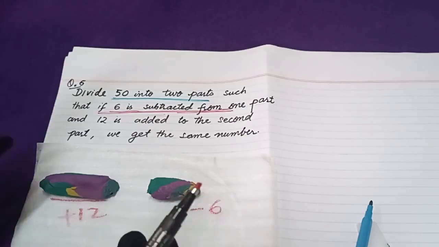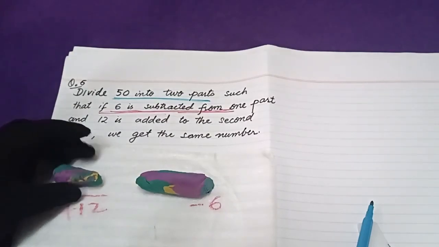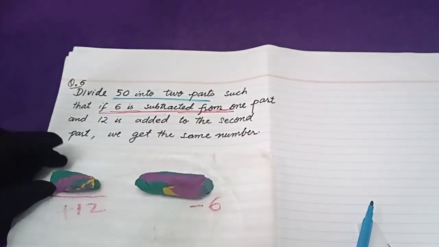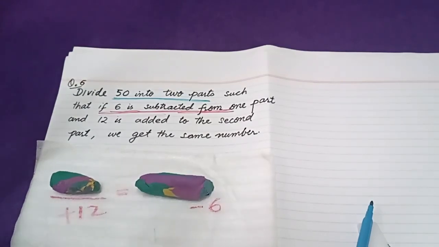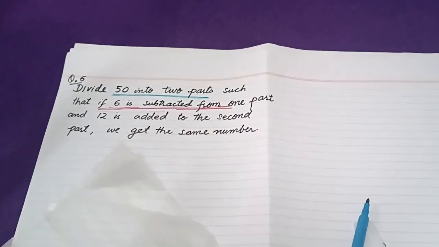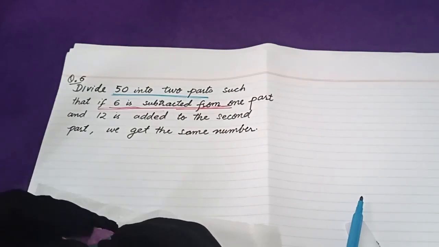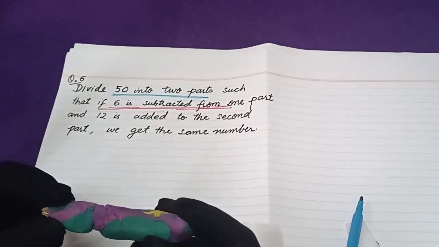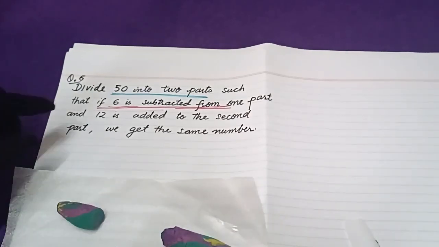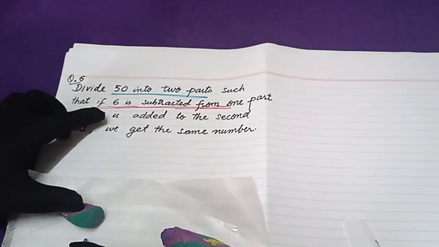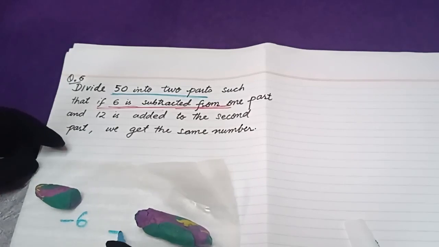So it means that, let me clear this because this is looking bigger. So 6 subtracted from here, 12 added to this one. They both will be equal to each other now. You understand my problem? Let me explain it again. We have 50, so this amount is showing as 50. So I cut this amount in 2 parts. This is first part, this is the second part. So what I do after dividing, they say if 6 is subtracted from the one part and 12 is added to the second part, the answer becomes same.